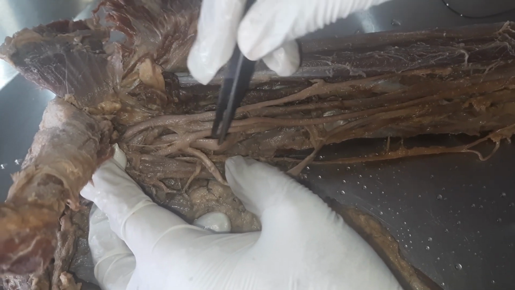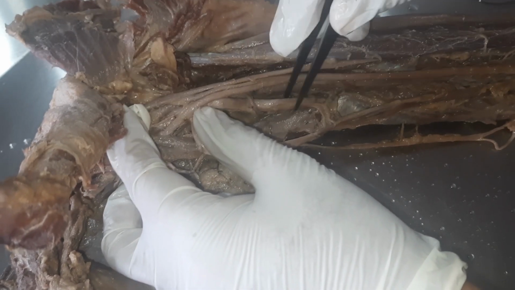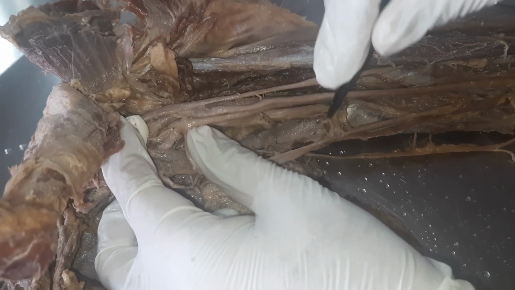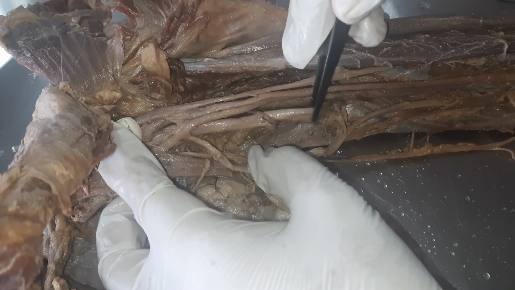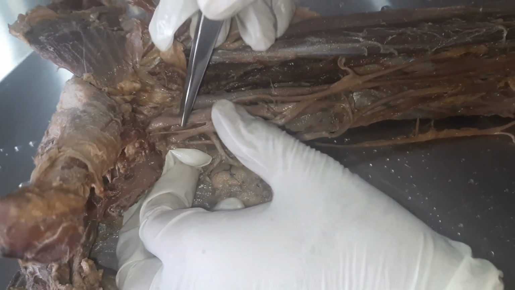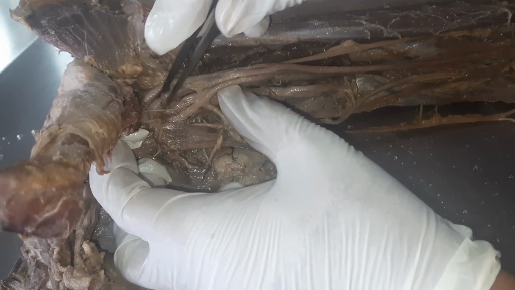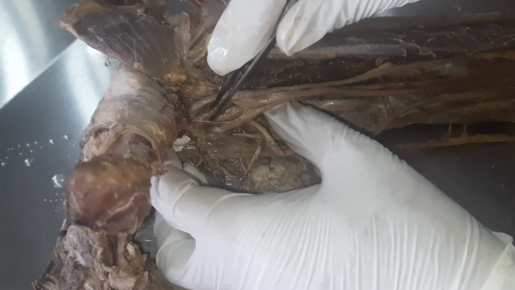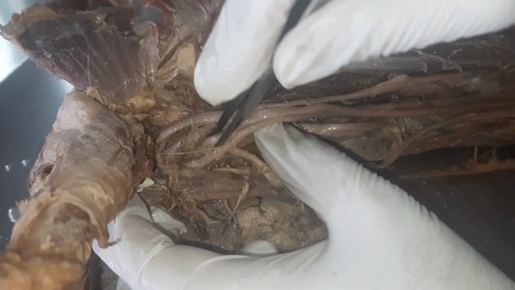Now posterior cord is going to continue. You can see this here, a big nerve. That nerve is going to pass onto the spiral groove, and it is called as radial nerve. The posterior cord above, so this is the axillary artery.